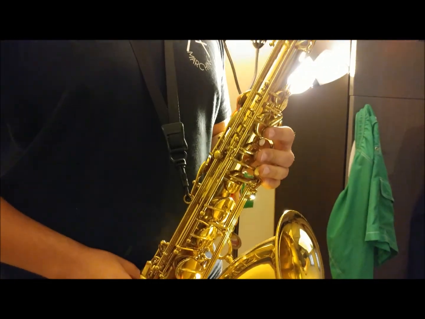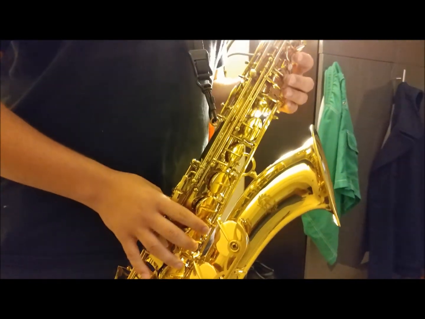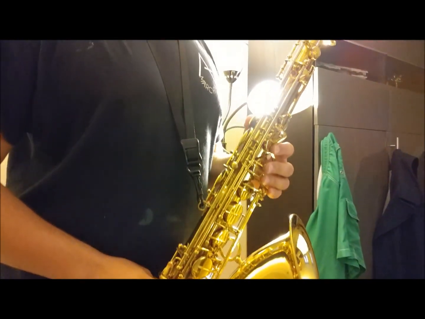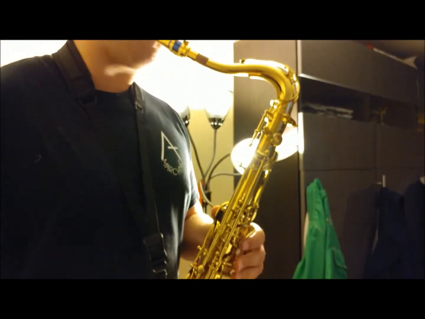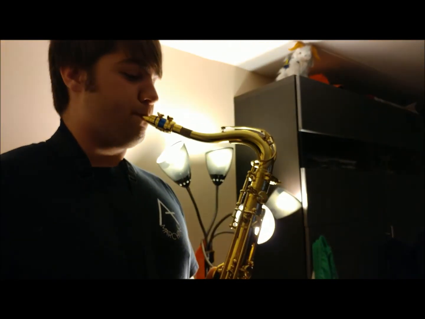Larger instruments, such as the tenor saxophone, cause the wavelength to increase, which lowers the frequency. This is why the tenor saxophone sounds lower than the alto saxophone.